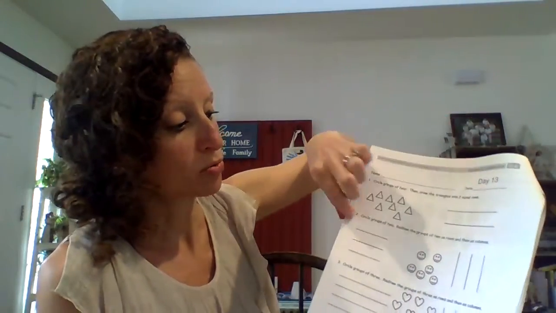Again, they are not organized. Your triangles are all jumbled up. Your happy faces are all jumbled up. Okay, so are your hearts. So let's see if you can unjumble them and either make rows here, columns here.